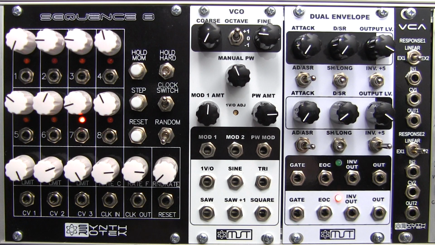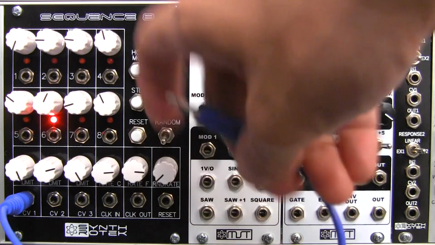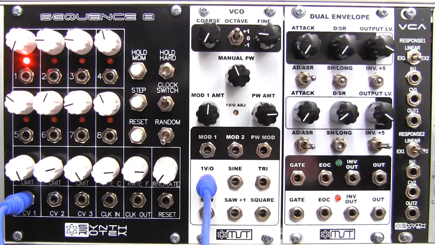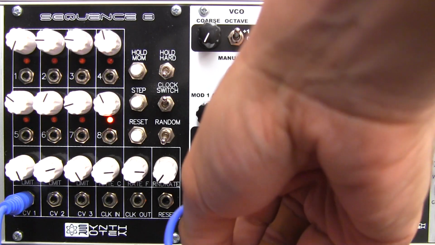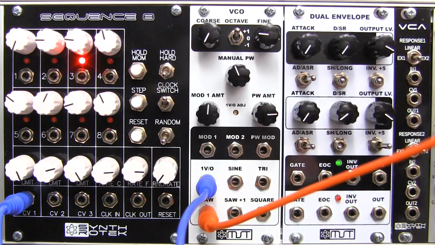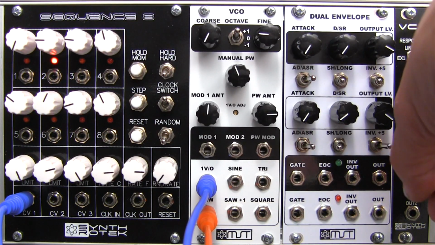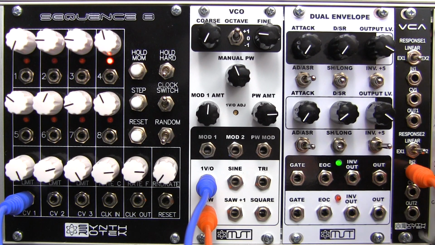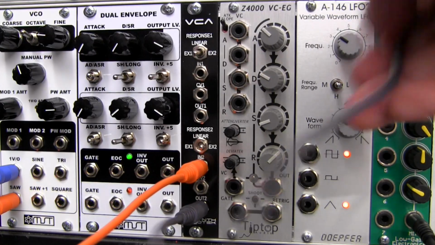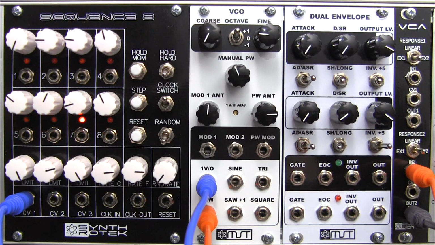So now let's set up a nice little patch. So we'll take the CV out from our Synthrotek Sequence 8 right here, patch it into the 1 volt per octave. Take our waveform. Let's start with something with harmonics. Let's do the saw, because I want to listen to the saw and saw plus 1 together. I'm going to patch into the input of our Synthrotek VCA right there. There we go. And then I'm going to need the output to go over to my mixer. So right there.